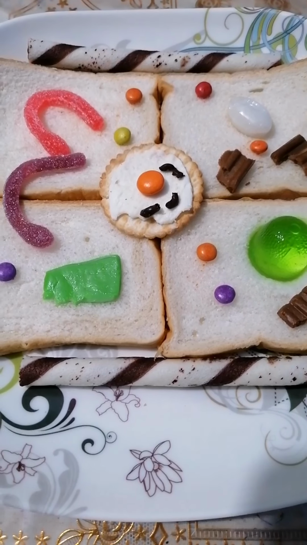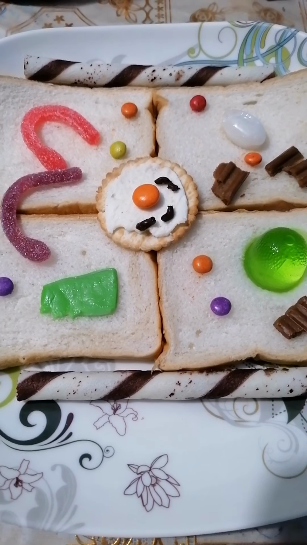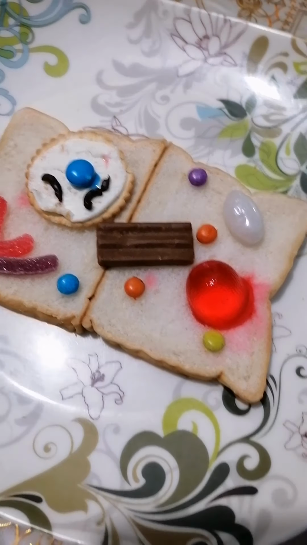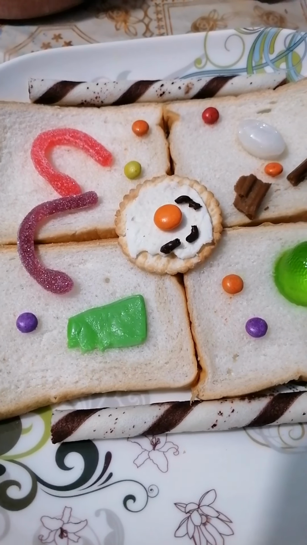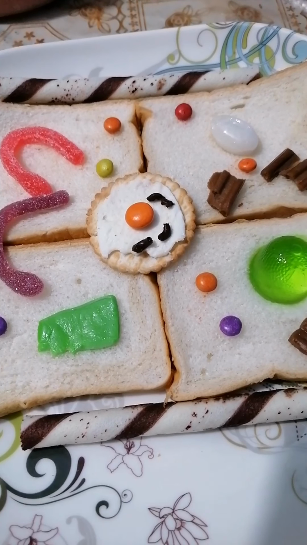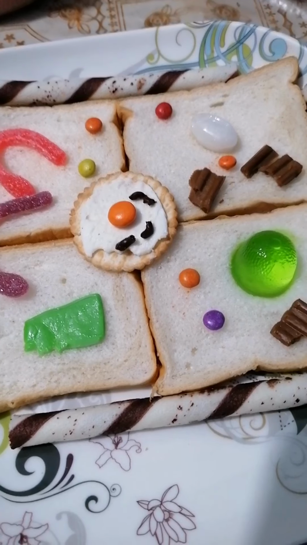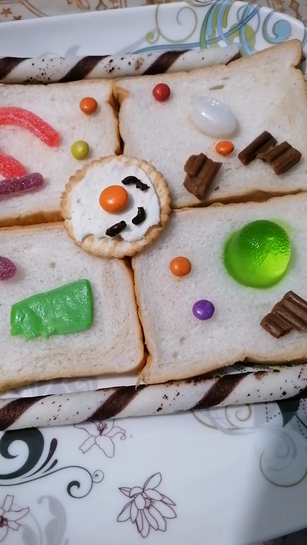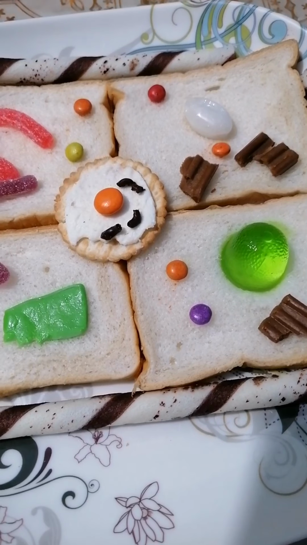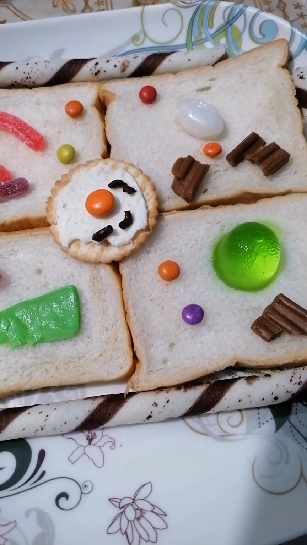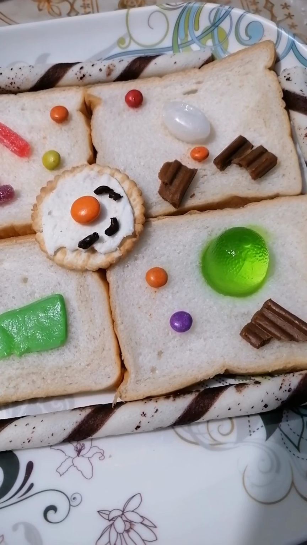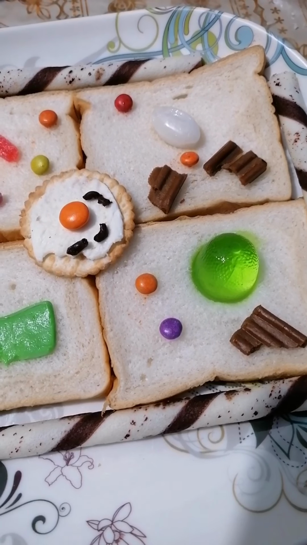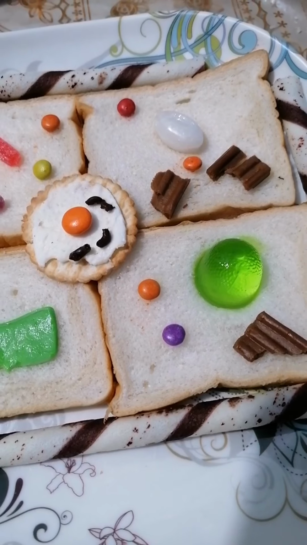I create a cell model using edible materials available at home, a plant cell and an animal cell. I choose a plant cell to enumerate the organelles and its function. The bread represents the cytoplasm. Cytoplasm is a thick solution that fills each cell and is enclosed by the cell membrane. It provides a platform upon which other organelles can cooperate within the cell.